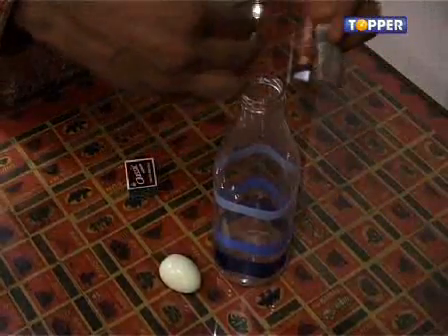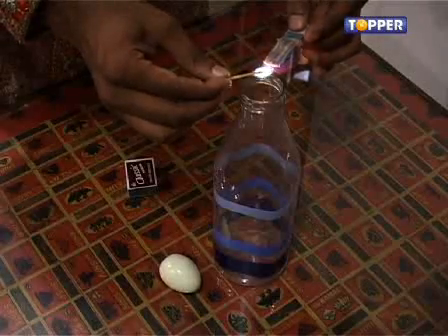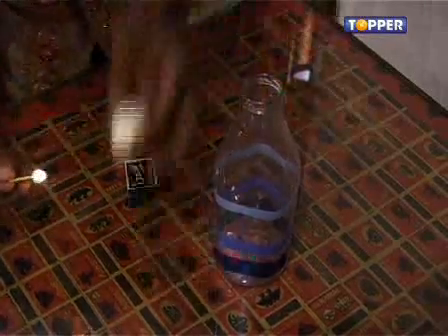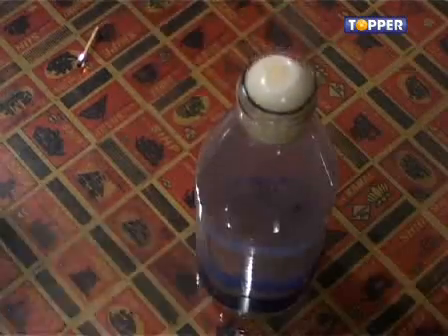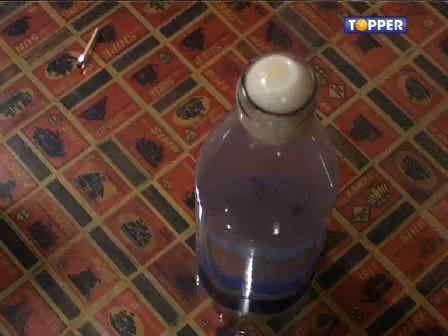He has taken a burning piece of paper, put it inside the bottle. He takes an egg now and places it at the mouth of the bottle. Abracadabra, the bottle is blocked.